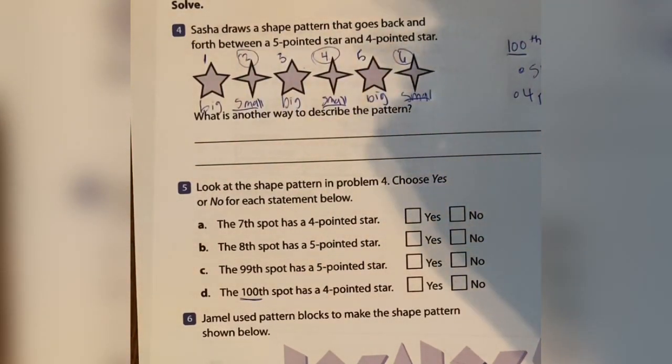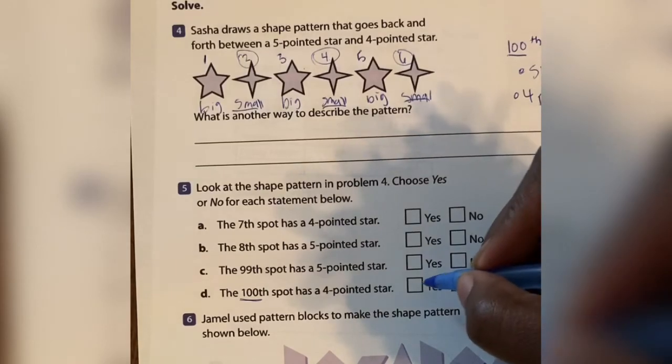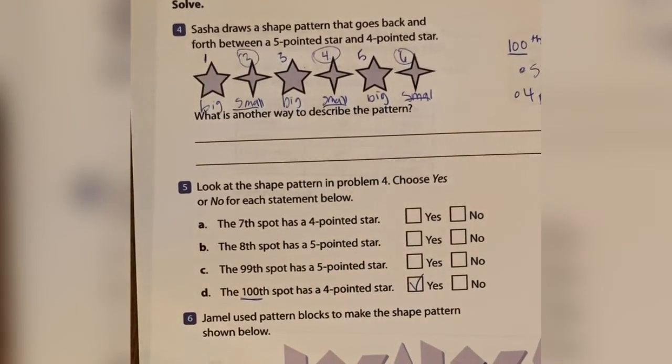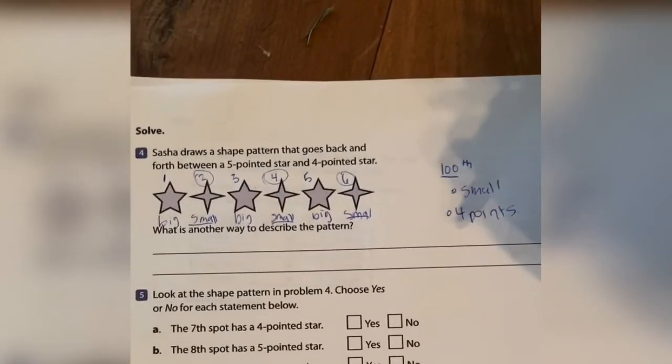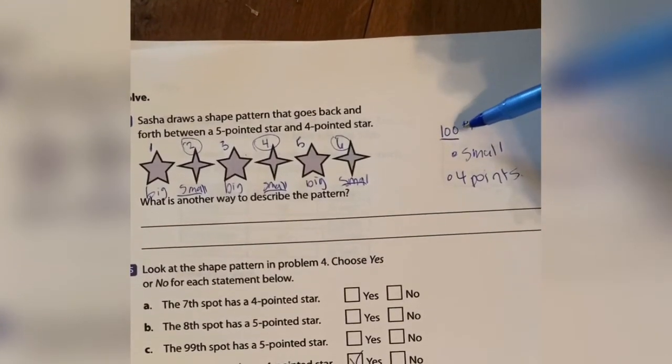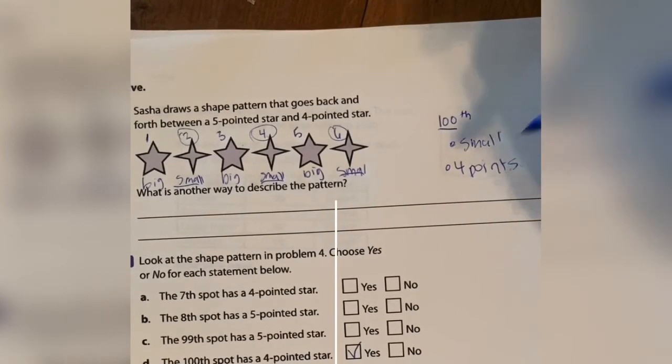Is that true? Yes or no? It is true. And the reason why it is true is because the 100th spot has a small star, and it's also 4 points.